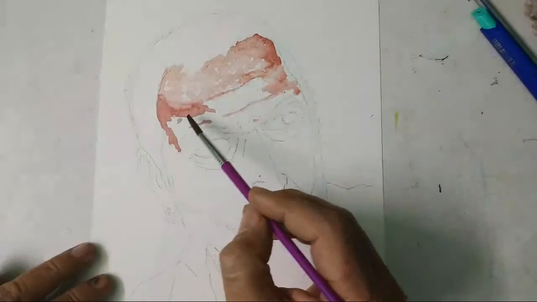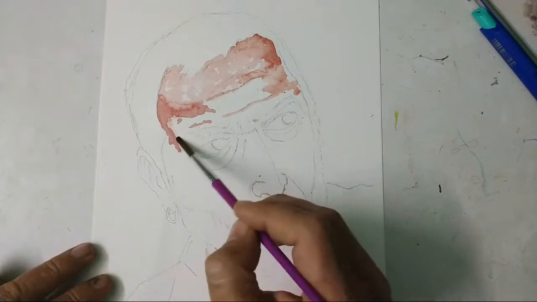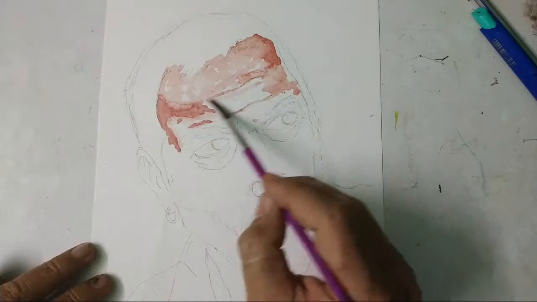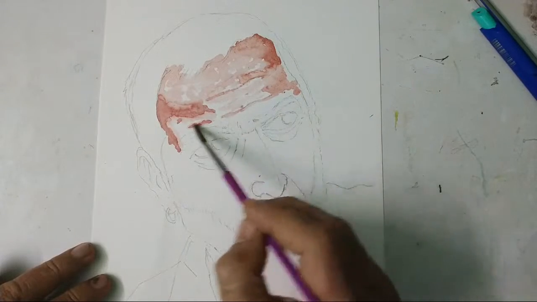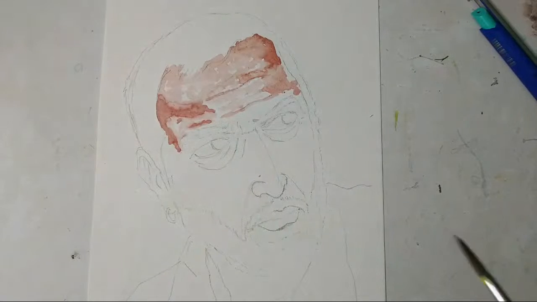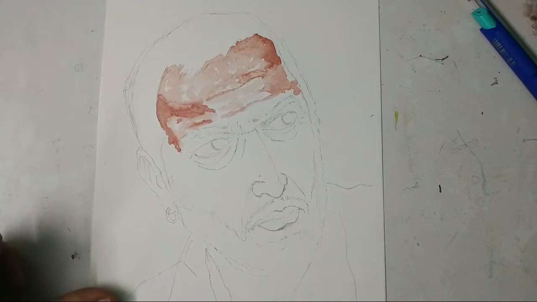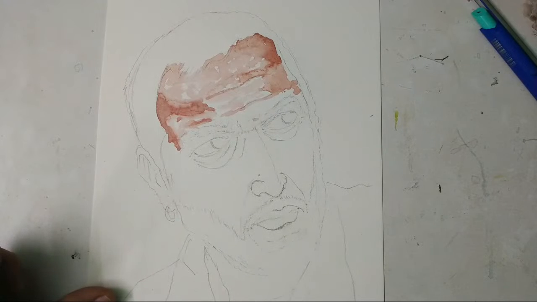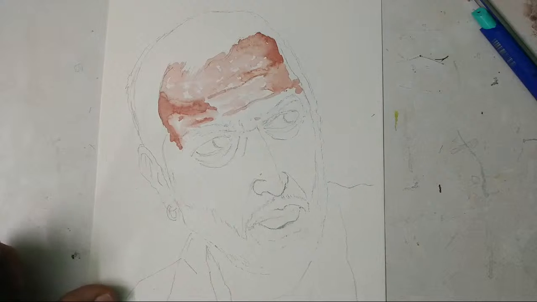Now I have shown you the upper part of the face. This is the texture, the color which I will create. Now I am starting from the eyes first. The eyes are an important part of any portrait. So whenever you make one, you have to see that the eyes, which are the important part of any portrait or any face, are done carefully.